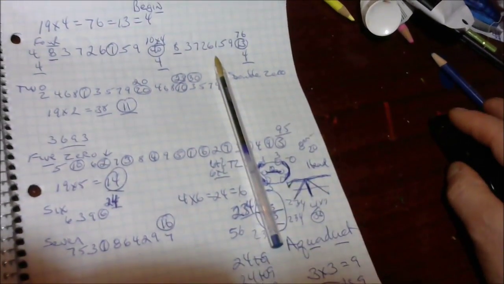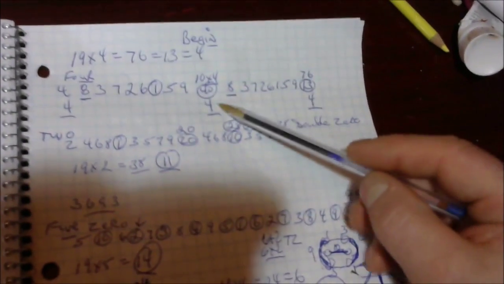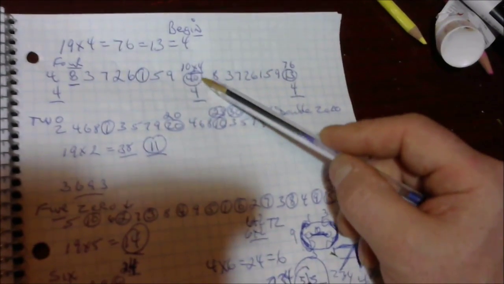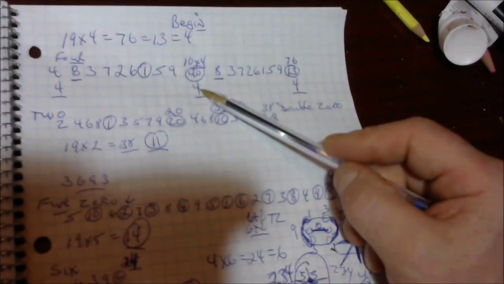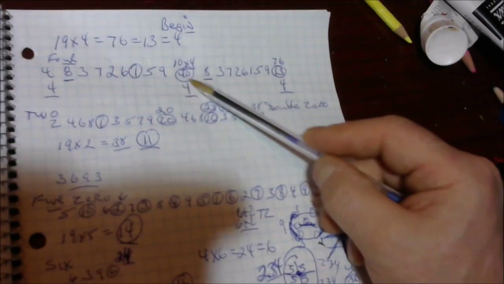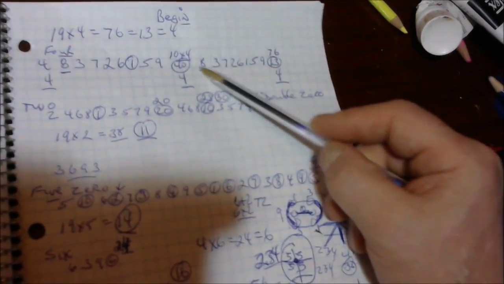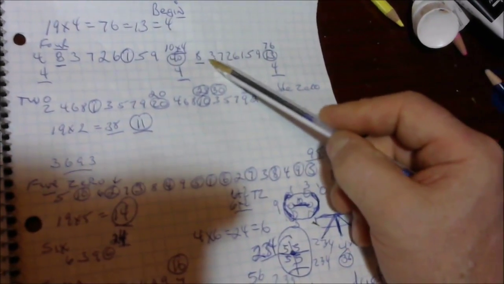Did I get that right? I'm still looking at it. 40. Okay, 40. And then after 40, it becomes 44. 40 becomes 4, right? But then the next number is 44. 44 makes 8. Then 48. 4 and 8 is 12. 1 and 2 is 3.